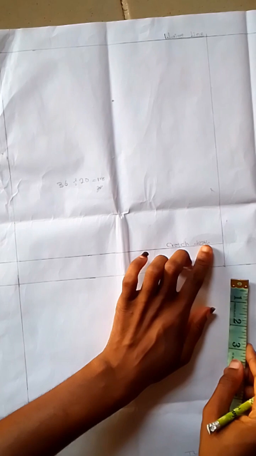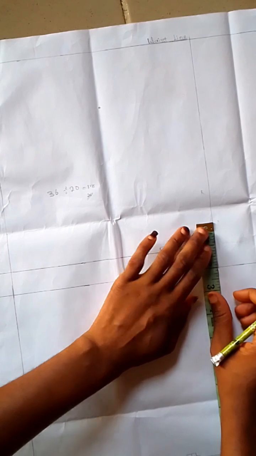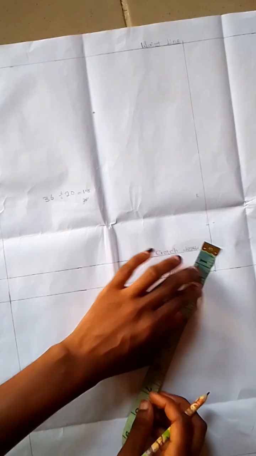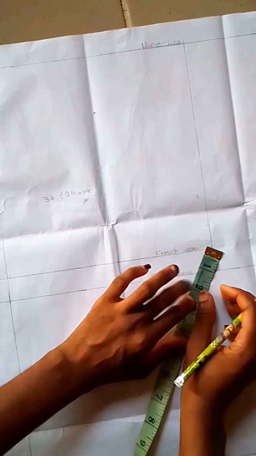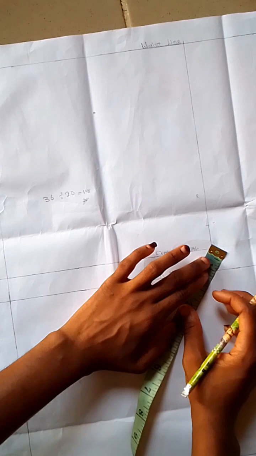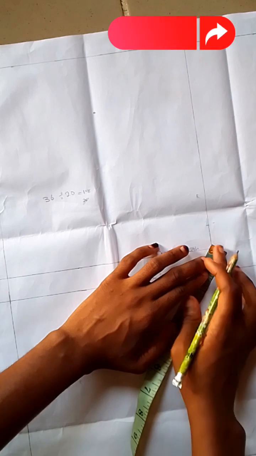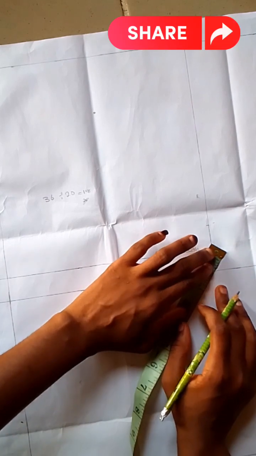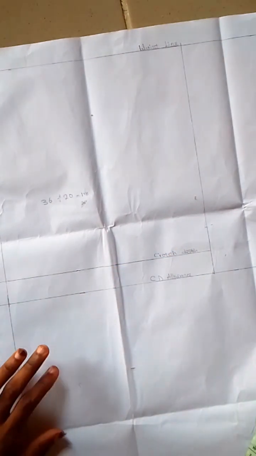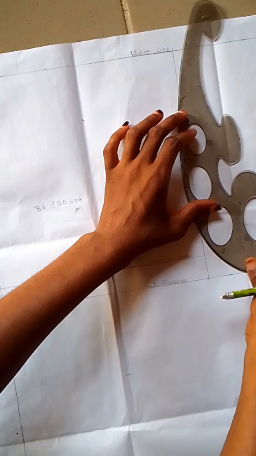So from my crotch depth, not from the crotch allowance, from my crotch depth, I'm going to go up by 1 inch. I'll go up by 1 inch. Then from the crotch allowance, I'm going to come out this way 1 inch to connect it to form the curve at the crotch extension. So I'm going to use my curve ruler to connect the points.